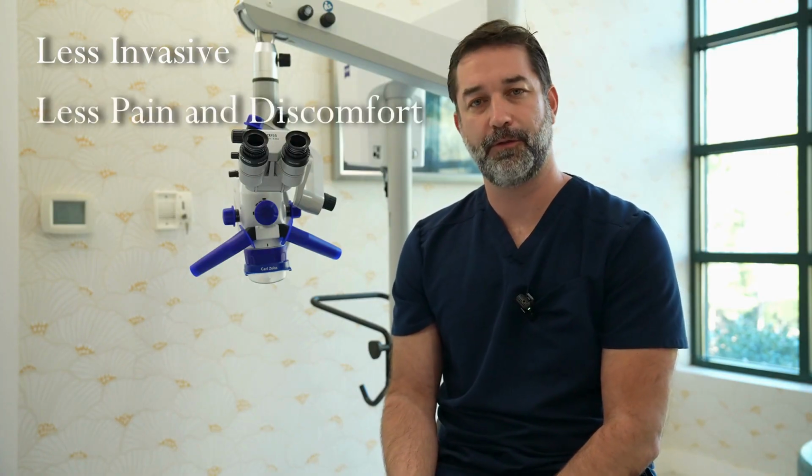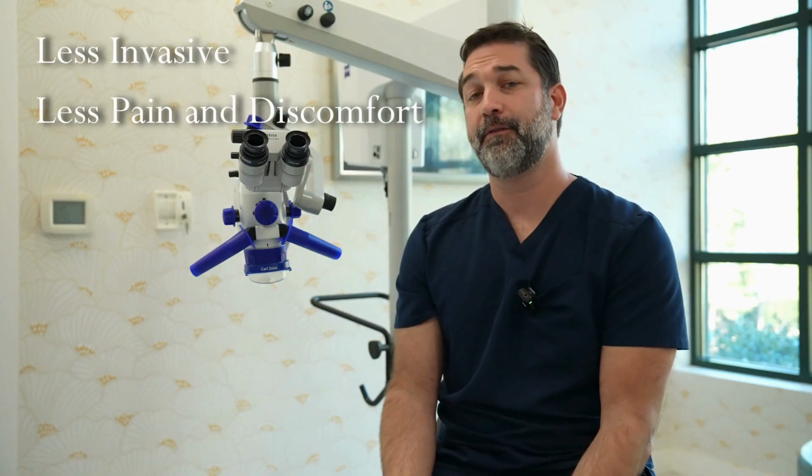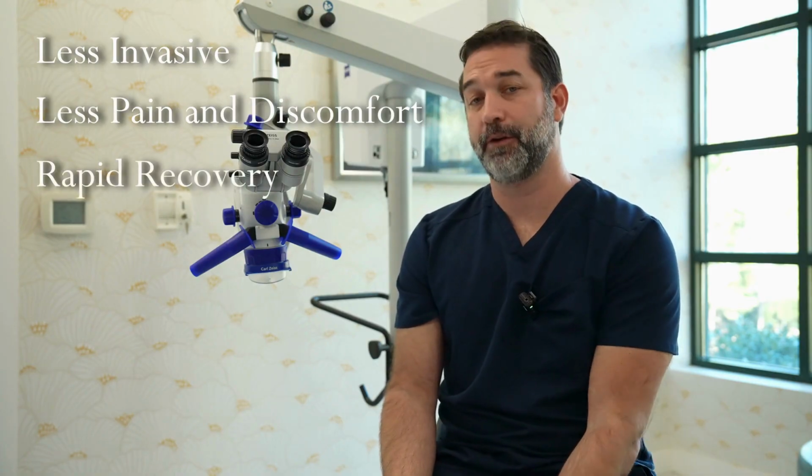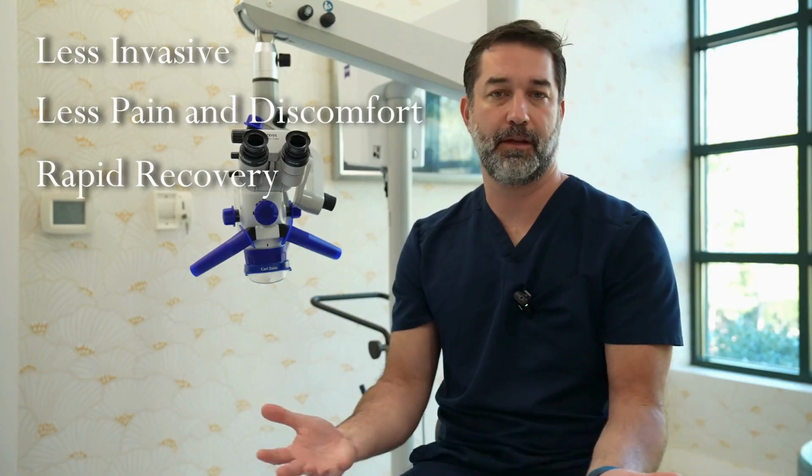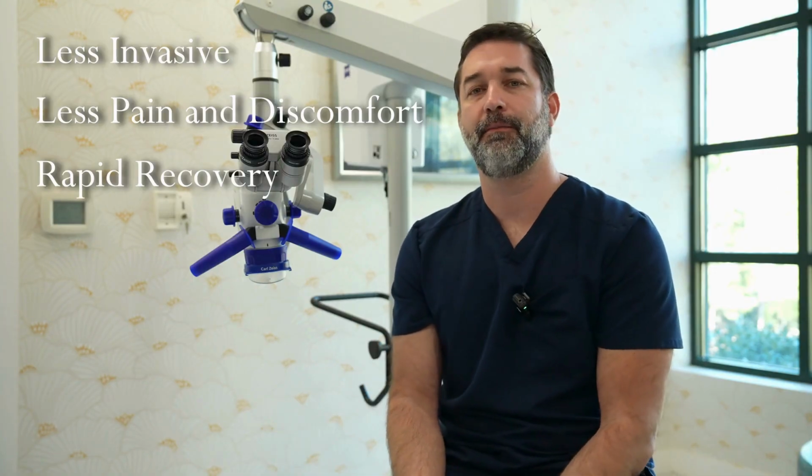So the three main advantages of using a microscope to perform periodontal procedures are: one, it's a much less invasive procedure. Second, it gives the patient a much better outcome with less pain and discomfort after the procedure. And the third advantage is a much more rapid recovery for the patient, hopefully less time out of their job, getting back to their normal routine much faster.